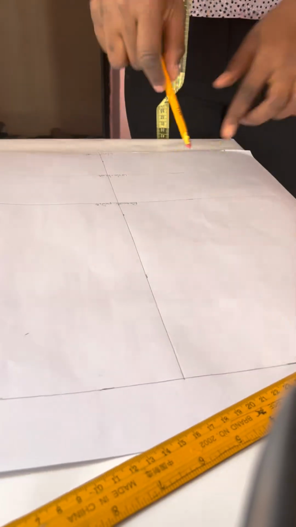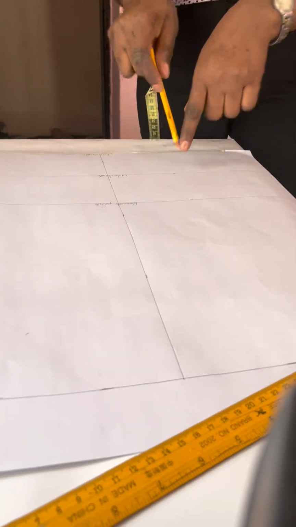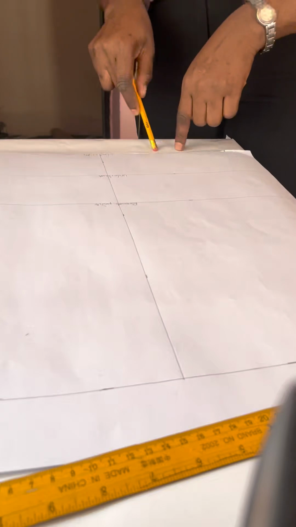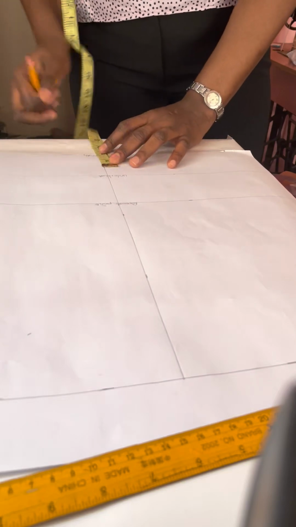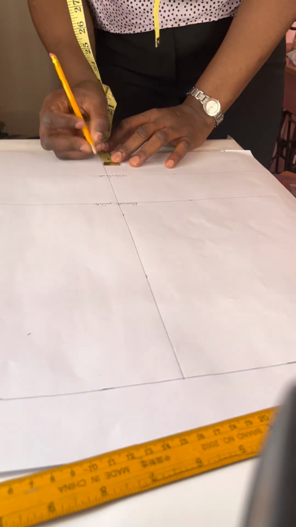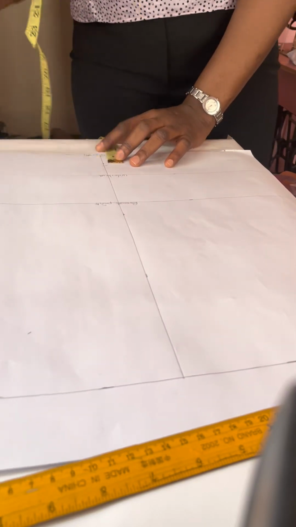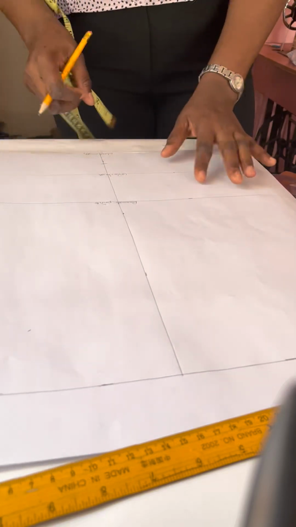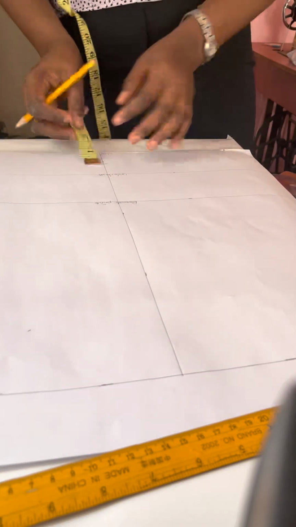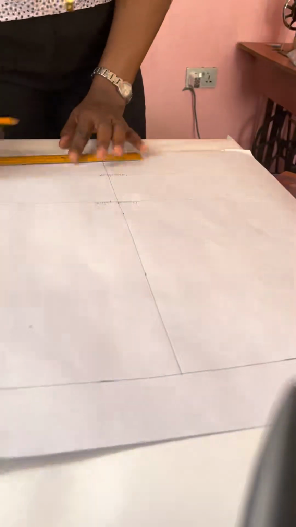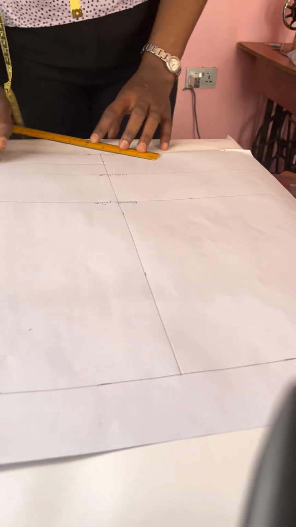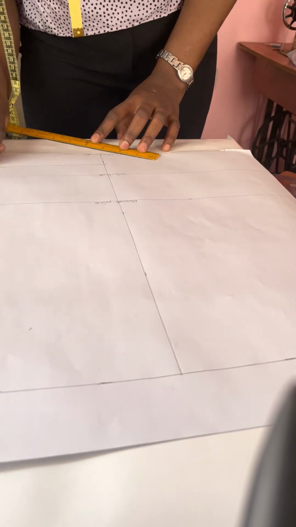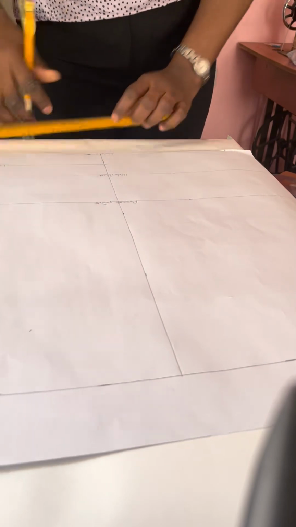From here to here, shoulder to breast point. Here to here, shoulder to under bust. Here to here is our half length. Your back and your front are not usually the same, so we're going to be minusing 1.5 from the half length for the back. This is the new half length for the back. You understand? So this will be for the back and this will be for the front.